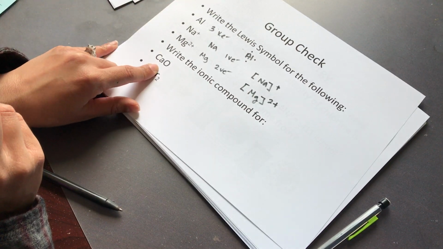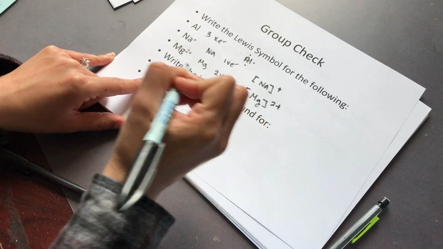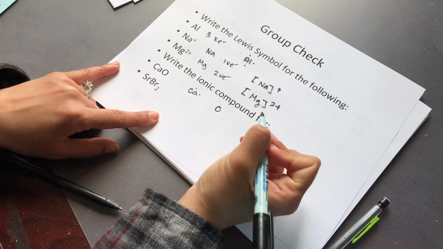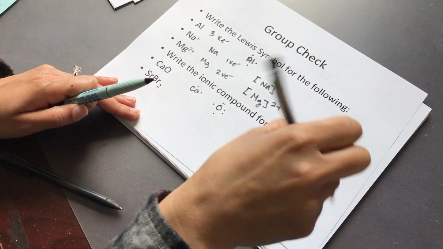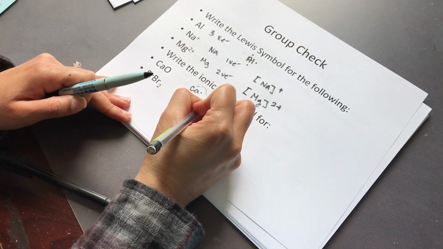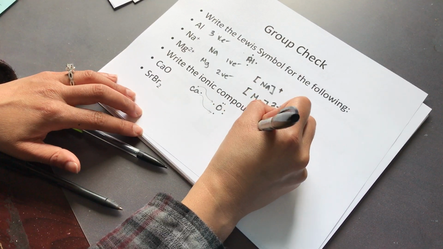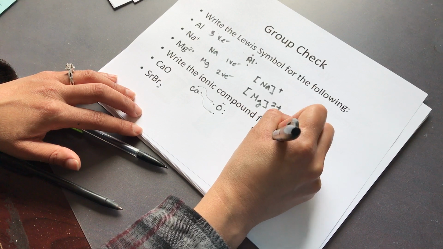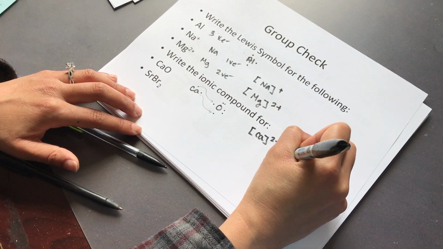Now let's look at calcium oxide. Calcium has 2 valence electrons. Oxygen has 6. 1, 2, 3, 4, 5, 6. So I know that one of these electrons will go to the oxygen, and so will the other, to give me calcium 2 plus with oxide ion.